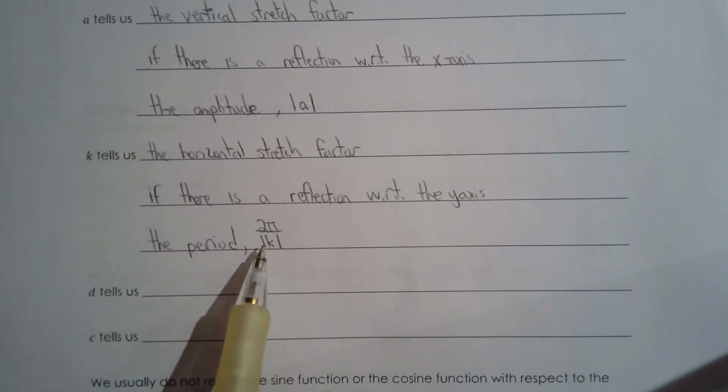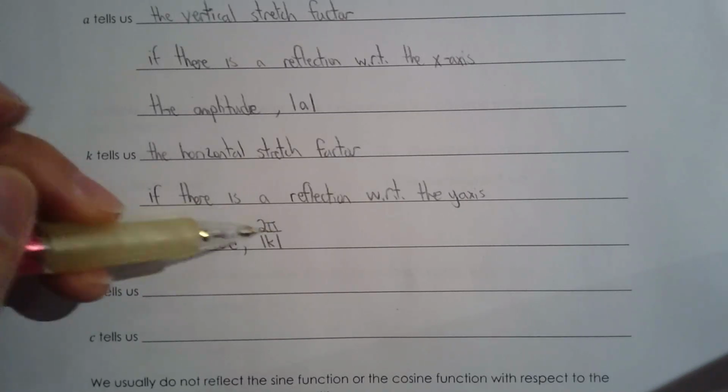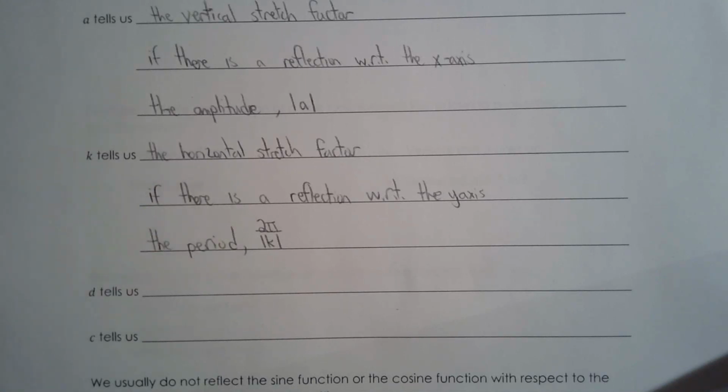That's why we put the absolute value bars here. So 2 pi over the absolute value of k will give me the period of the transformed sine or cosine function. Last year you would have said 360 degrees, but like I said, we're working with radians now, so it's 2 pi over the absolute value of k.